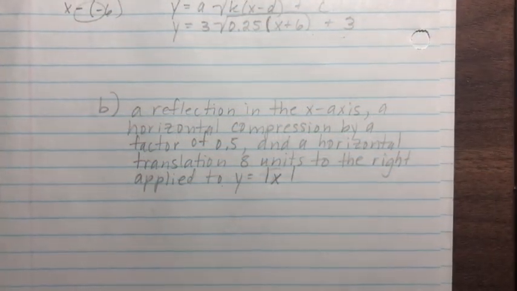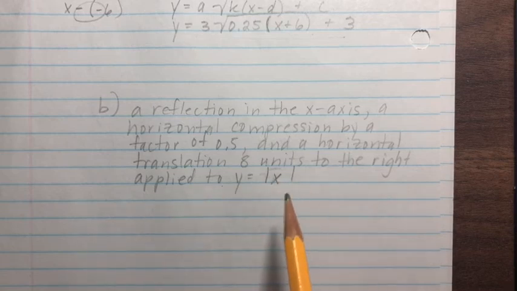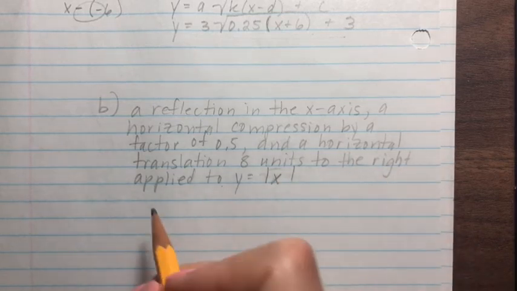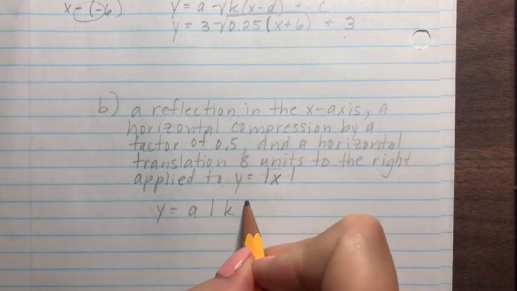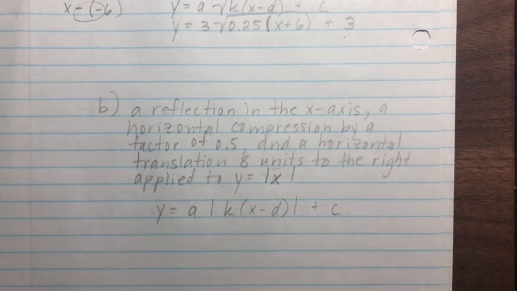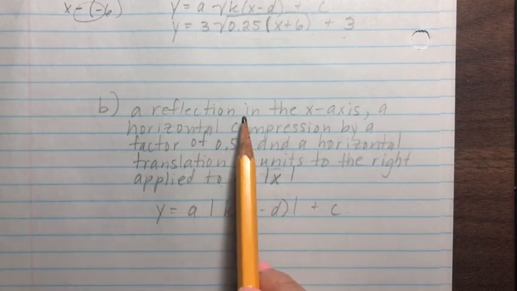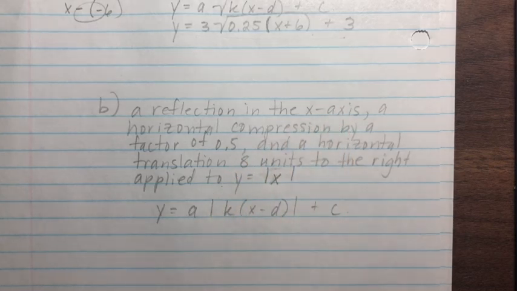So here we have a reflection in the x-axis, a horizontal compression by a factor of 0.5, and a horizontal translation 8 units to the right applied to the absolute value function. If we write the general form with the variables a, k, d, and c, we would write y is equal to a, absolute value of k times x minus d, plus c. Now we're going to substitute in the numbers for a, k, d, and c. If we have a reflection in the x-axis, we know that would make our a value negative.